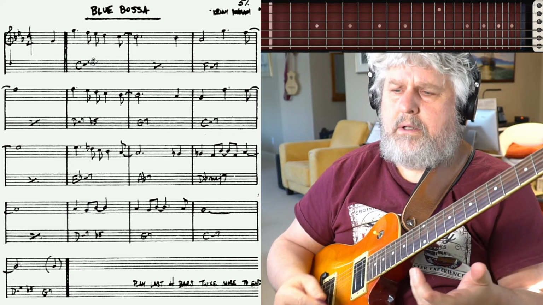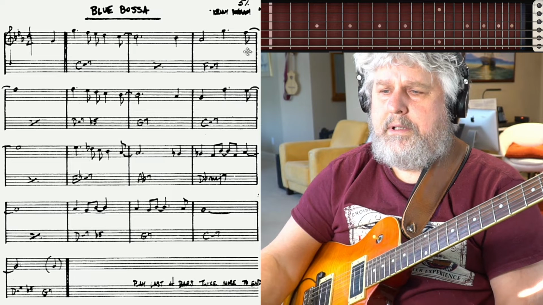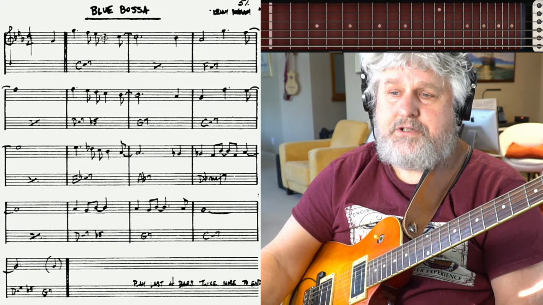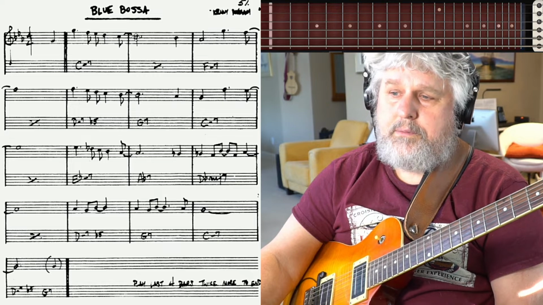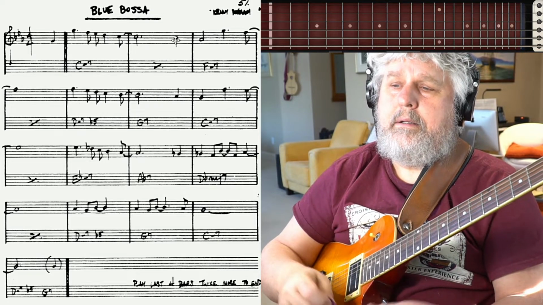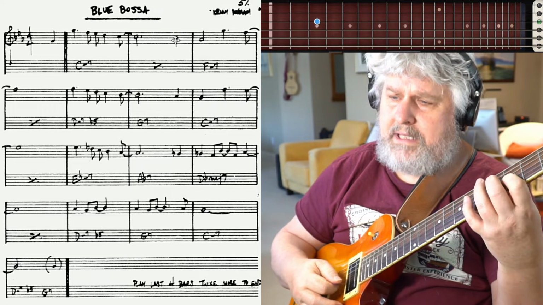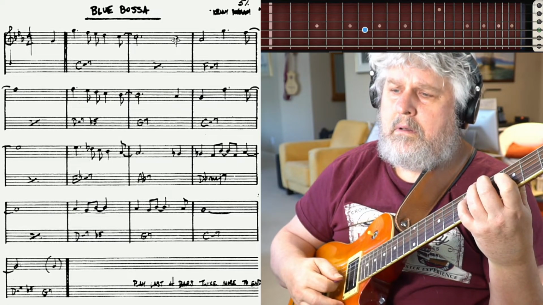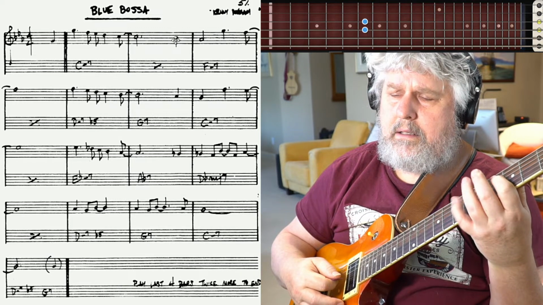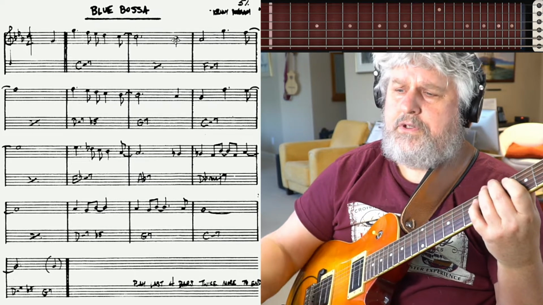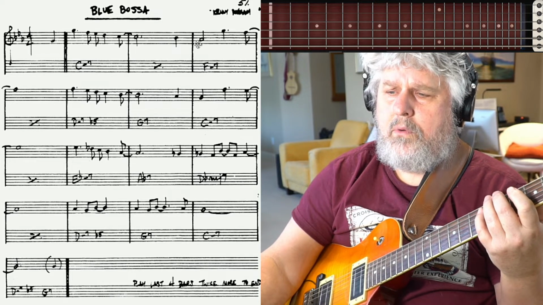dropping down in the scale, as we know, and then ending up on the second measure on the C. So it goes down from the G and then down to the root, right? And then the B flat from the C then to the B. We go down to the A flat, which is the third of the F minor chord.